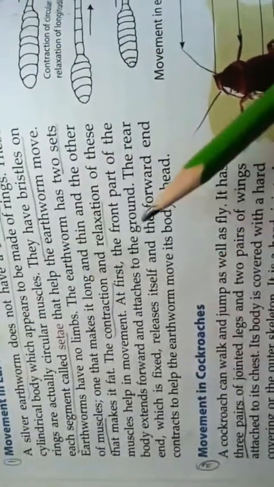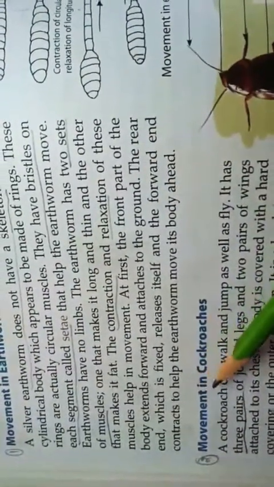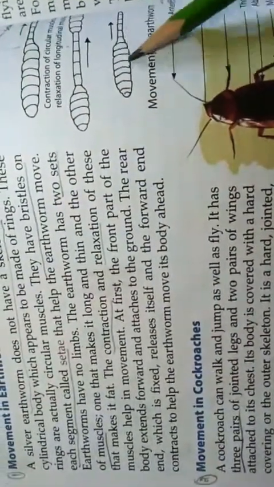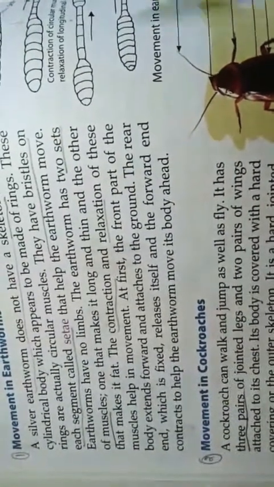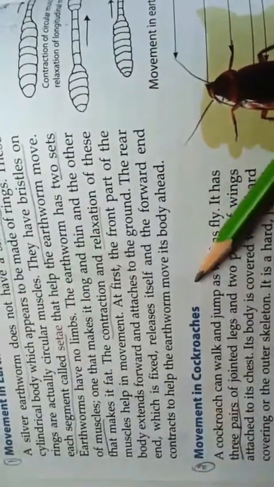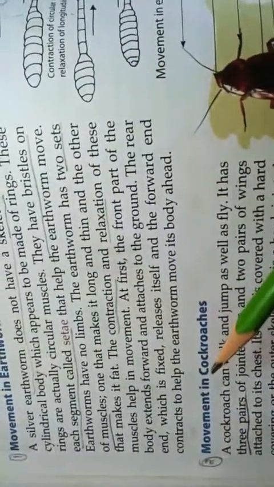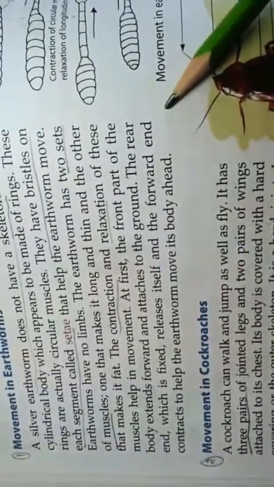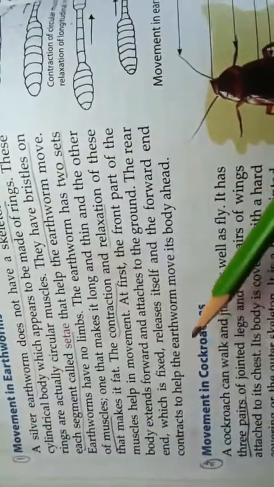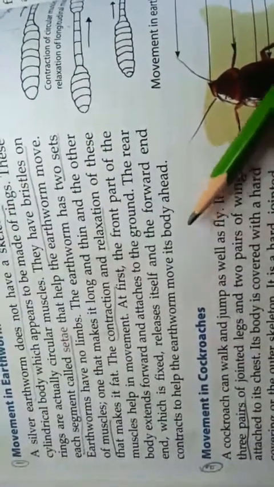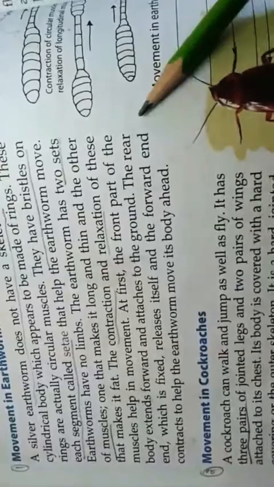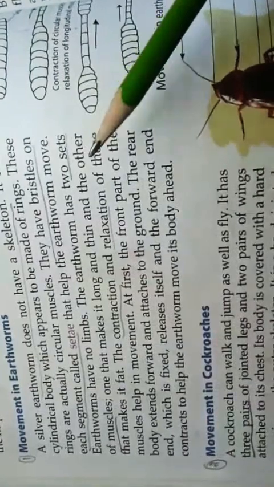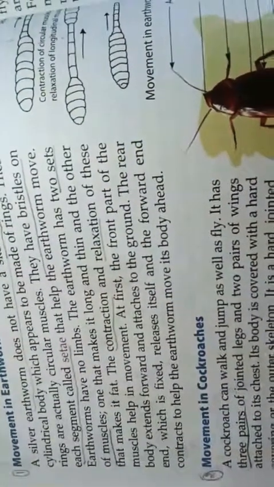At first, the front part of the body extends forward and attaches to the ground like this. Then, the rear end, which is fixed, releases itself and the forward end contracts to help the earthworm move its body ahead. So children, the main mechanism of the earthworm movement is contraction and relaxation of its muscles.